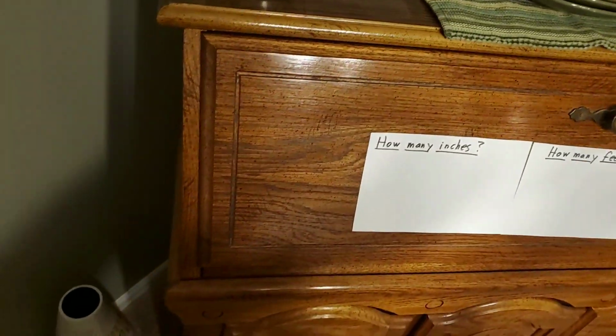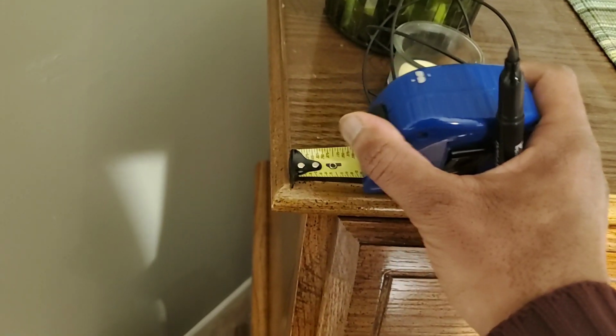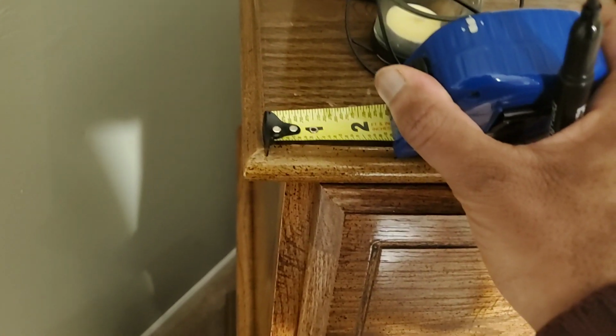Let me just move this back a little bit. There we go. I'm going to take my tape measure, stick it here to the end. Hold on 1 minute. There we go. And then I'm going to just stretch it out. Okay, hold on 1 minute.